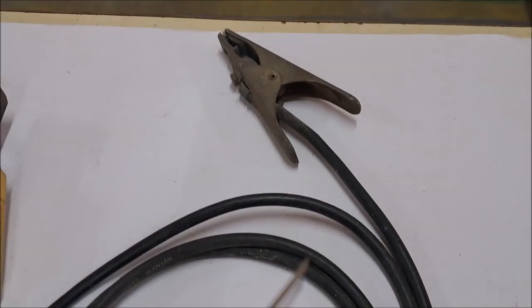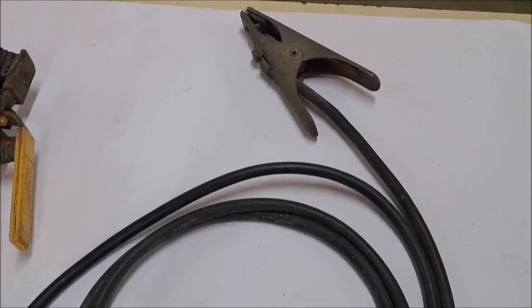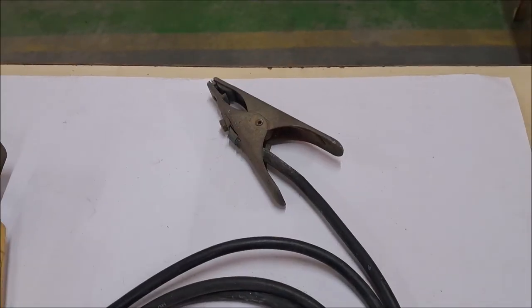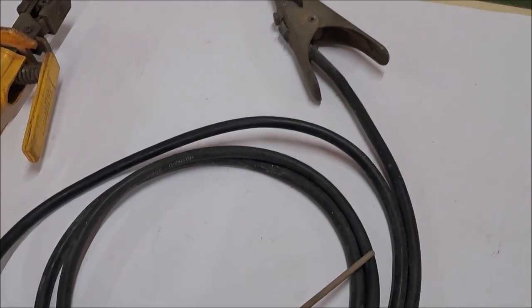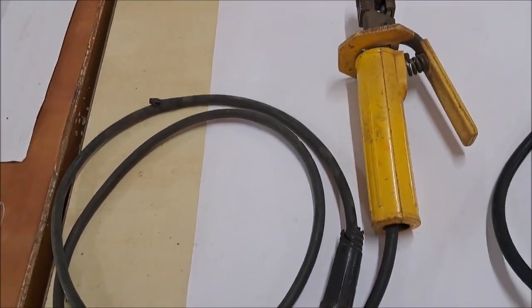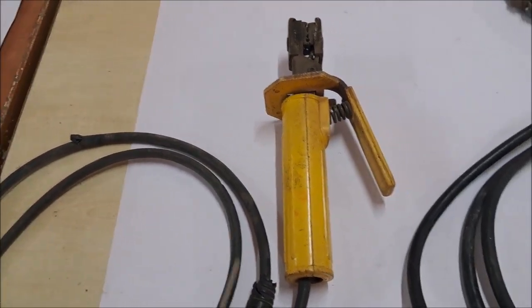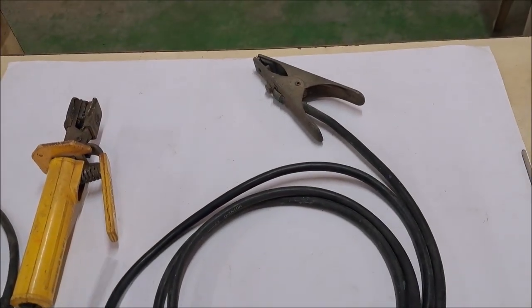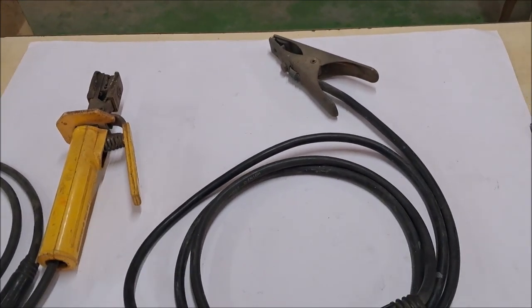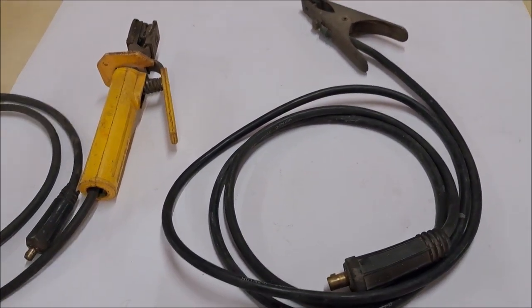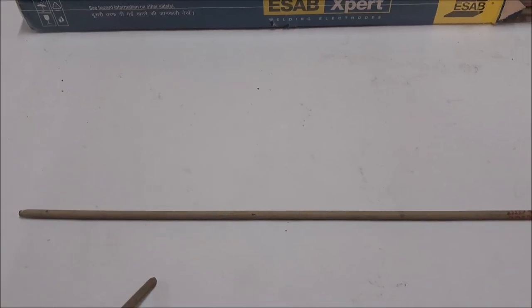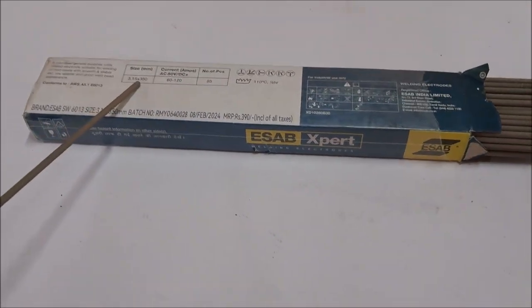This one is the earth clamp. When making a weld, you must know there is one positive and one negative terminal. One is connected to the ground, the earth, and the other is used with the machine and the welding rod to make the welding process. So this one is positive, plus, and this one is negative, minus. We need these two things to make the welding process. The two cables are very important. They play a major role in the welding process. The electrode's dimensions are 3.15 into 350 mm.